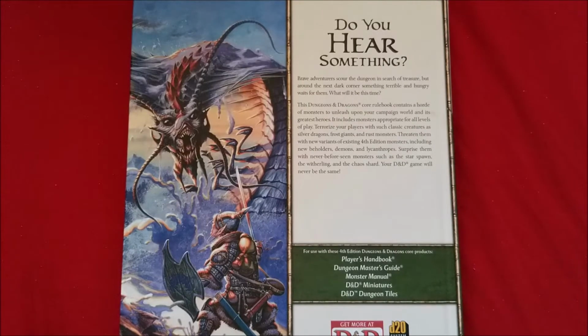Do you hear something? Brave adventurers scour the dungeon in search of treasure, but around the next dark corner, something terrible and hungry waits for them. What will it be this time? This Dungeons & Dragons core rulebook contains a horde of monsters to unleash upon your campaign world and its greatest heroes. It includes monsters appropriate for all levels of play. Terrorize your players with such classic creatures as silver dragons, frost giants, and rust monsters.